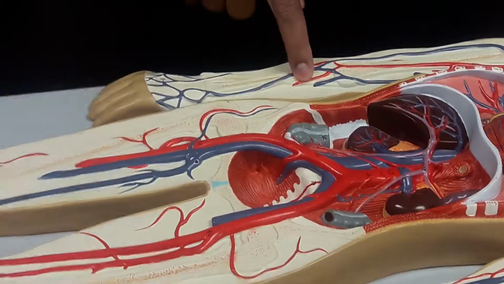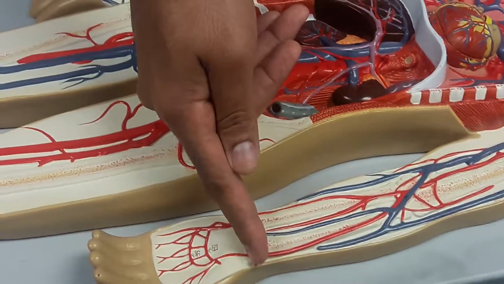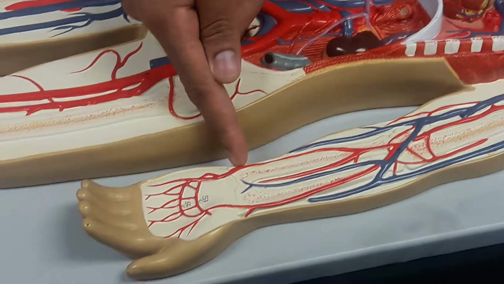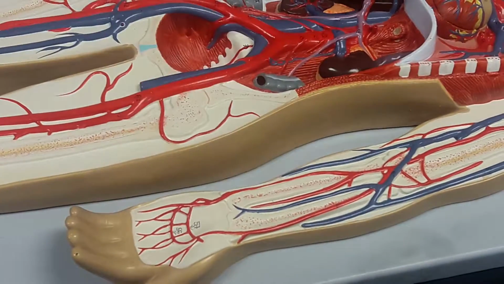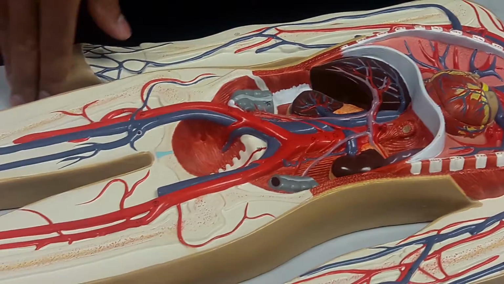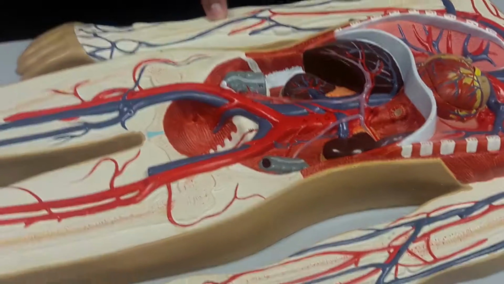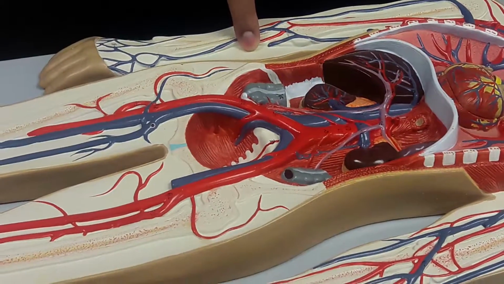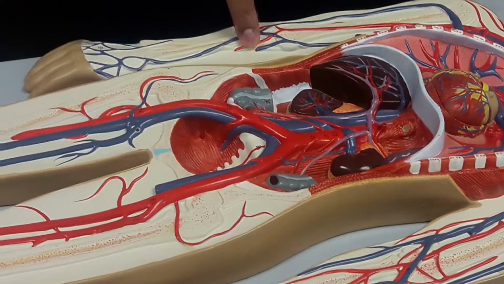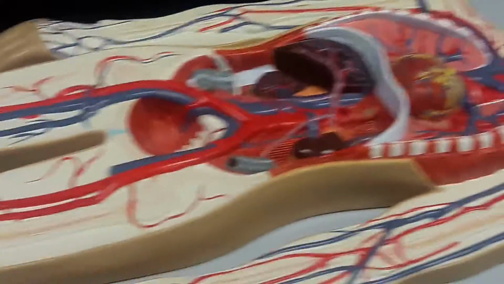So that means that the pattern is reversed. Notice over here, the radial was on the lateral side, the ulnar is on the medial side. That's true. It's going to be that way, but when you pronate, turn your arm over, it reverses, okay? So notice the ulnar is now medial and the radial is now lateral. Wait, the radial is now medial and the ulnar is now lateral, all right? So that's the upper extremity.